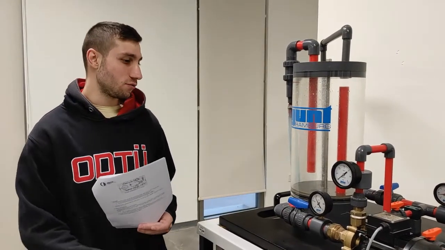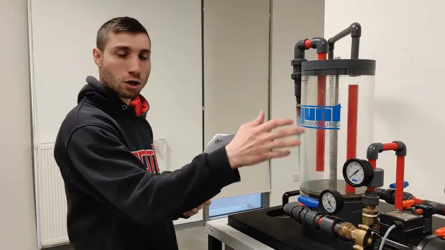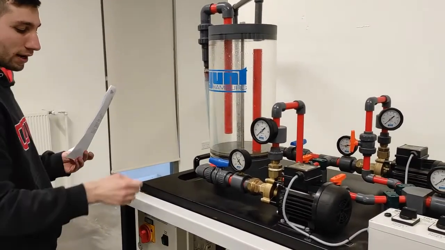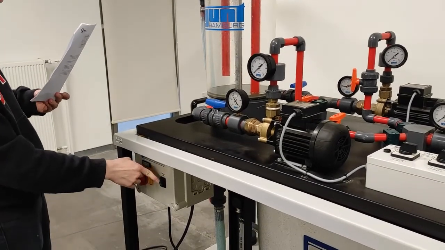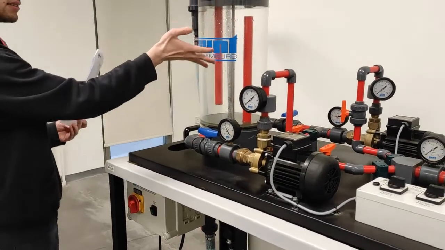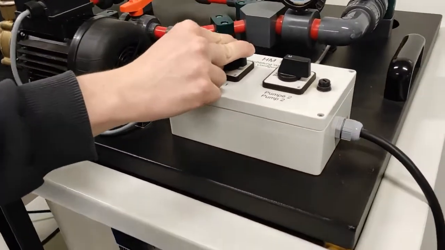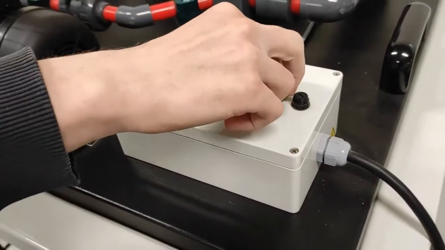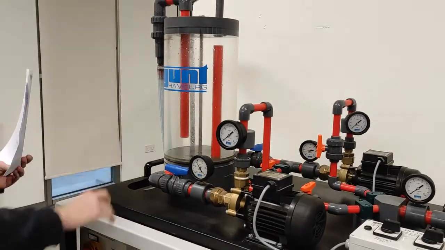Before I start the experimentation, I want to introduce you to the device which we are going to use during this experiment. This is our pump device. We have a water tank here. When I turn on this device from this green button, water will start rising in this tank. And we have switches for pumps. This is the switch for pump 1 and this is the switch for pump 2. When I turn this on and this, the water level will start decreasing in this tank.